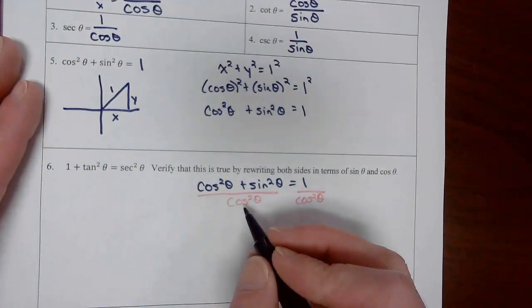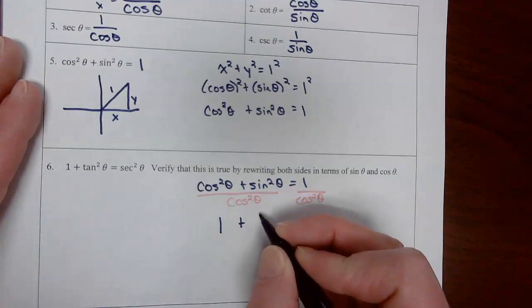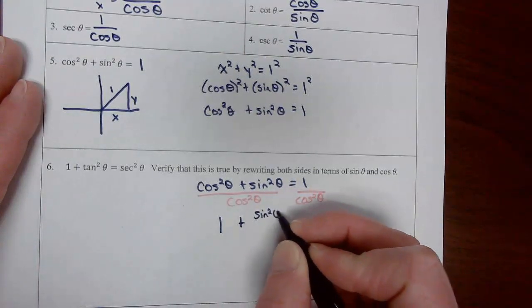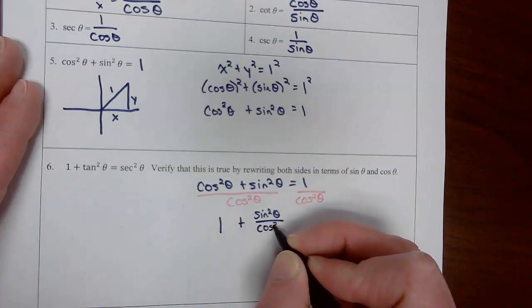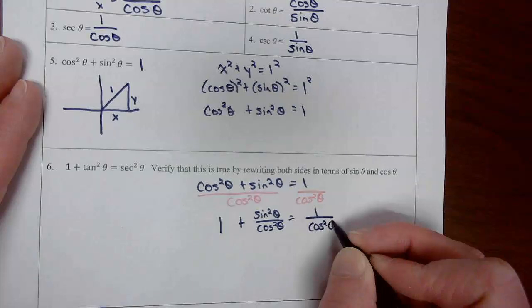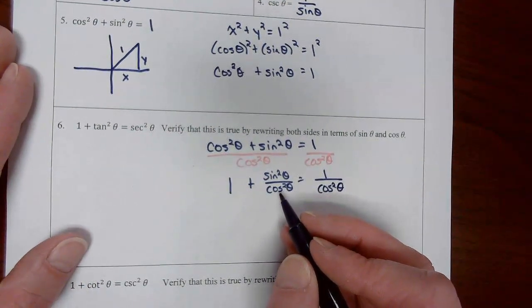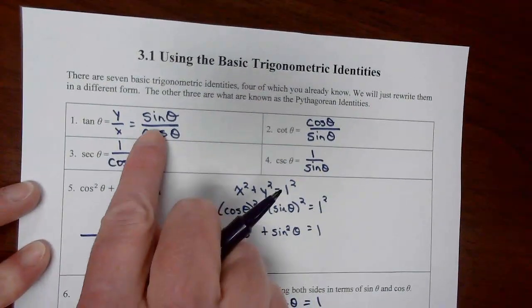I'd have cosine squared divided by cosine squared, which would be 1, plus sine squared divided by cosine squared, and then I had 1 over cosine squared. What is sine squared over cosine squared? Well, what's sine over cosine?